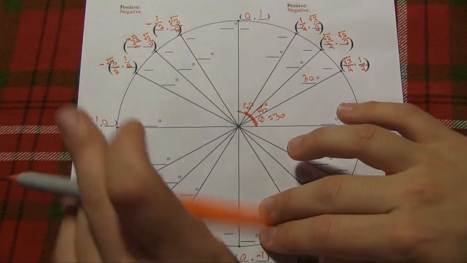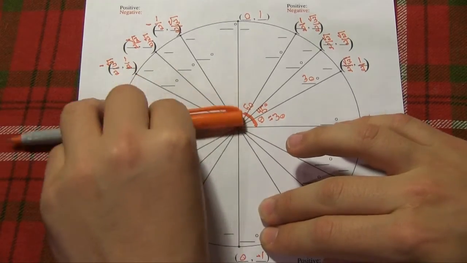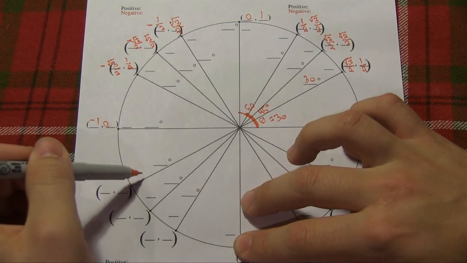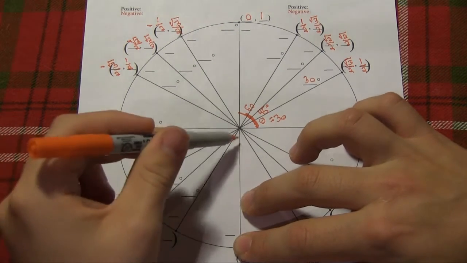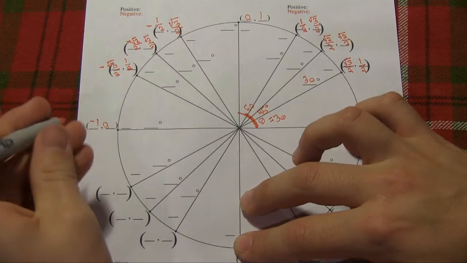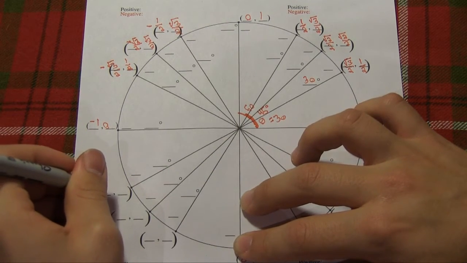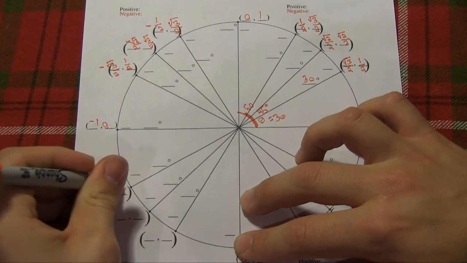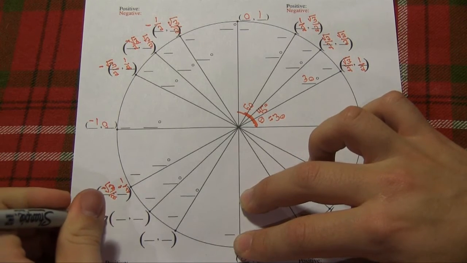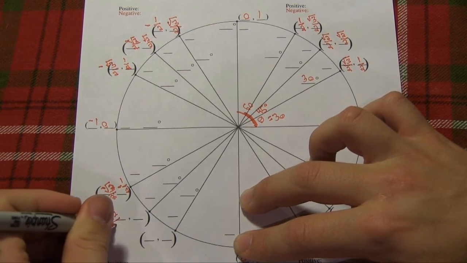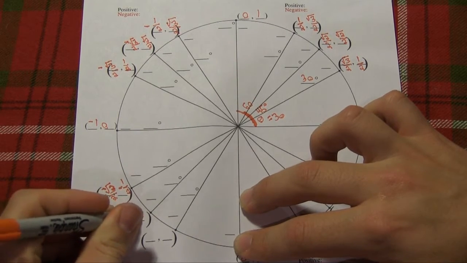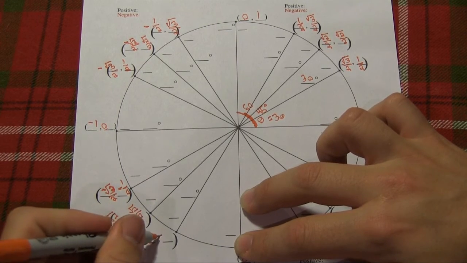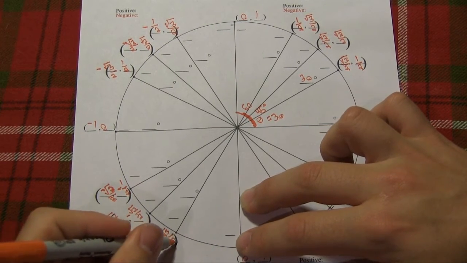So then following that pattern, we can see that this again is 30 degrees away, and so is this. Now this time, neither of the two are going to be positive, because now we're going negative on the x and negative on the y. So this point right here is going to be negative square root of 3 over 2 and negative 1/2. This point right here will be negative square root of 2 over 2 and negative square root of 2 over 2. This point will be negative 1/2, negative square root of 3 over 2.